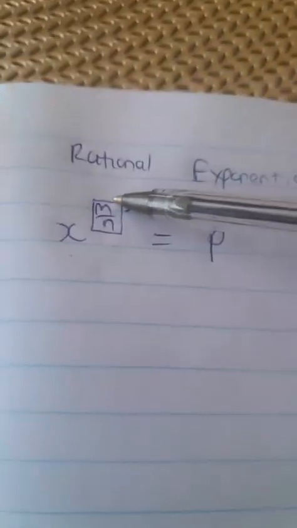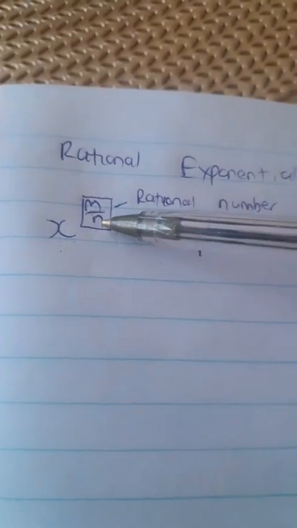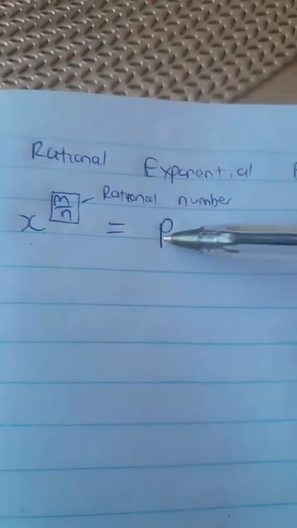So m, n, and p could be any real number. Any real number. M, n, and p. In other words, m could be any real number, n could be any real number, specifically integers in this case, and then p could be any real number.